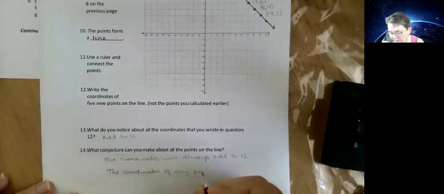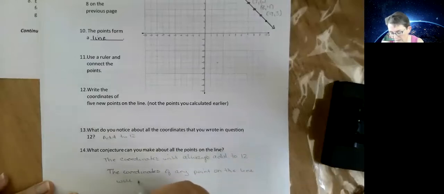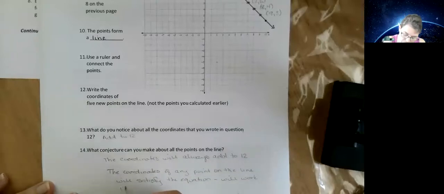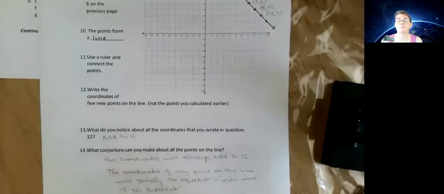Any point on the line will satisfy, in other words, if you substitute, and that's an important thing to remember.